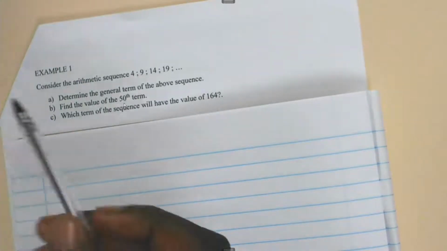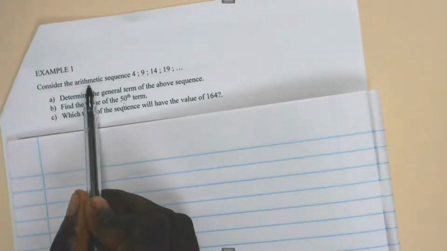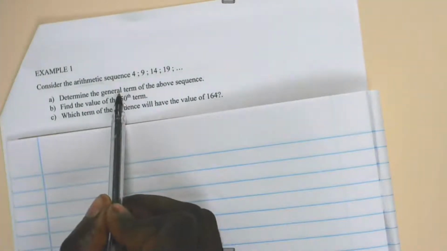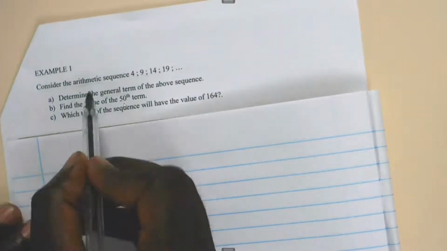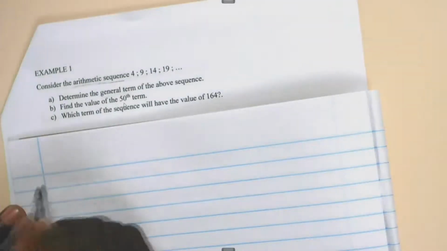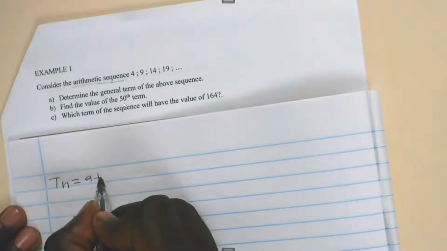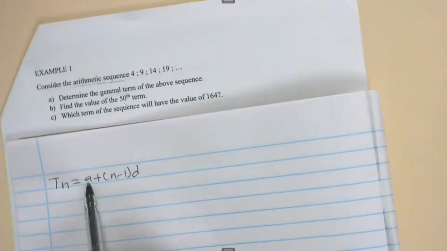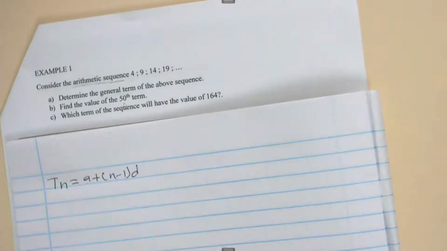We are again told that this is an arithmetic sequence, and we are tasked to determine the general term. The general term or the nth term, they are one and the same thing. Because this is an arithmetic sequence, the general term would be Tn equals a plus n minus 1 multiplied by d, whereby a is the first term and d is the constant difference between those terms that we have there.